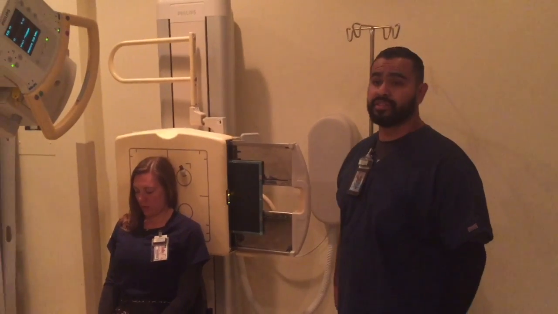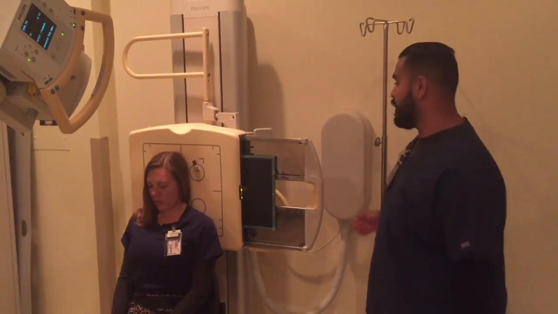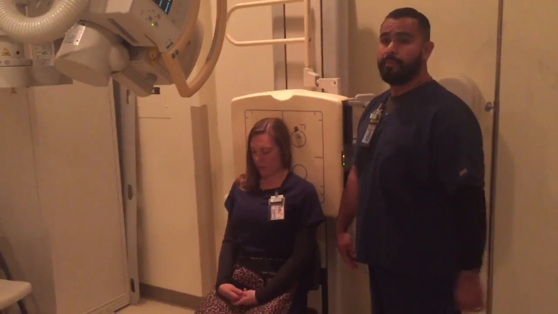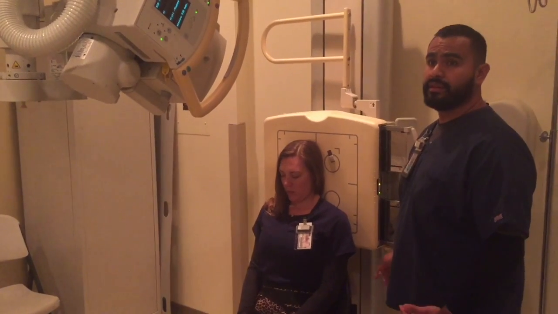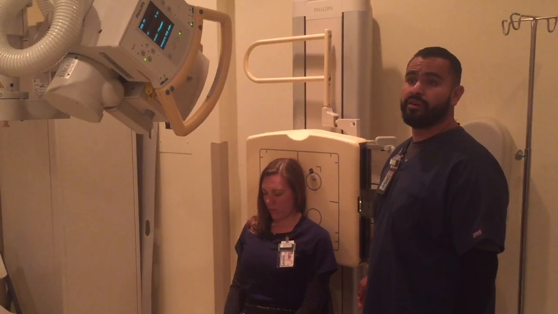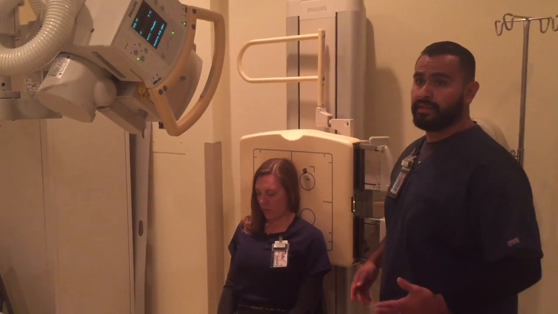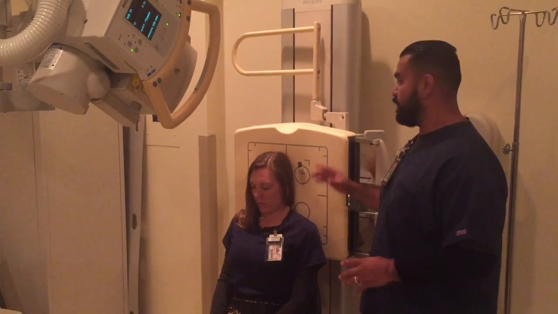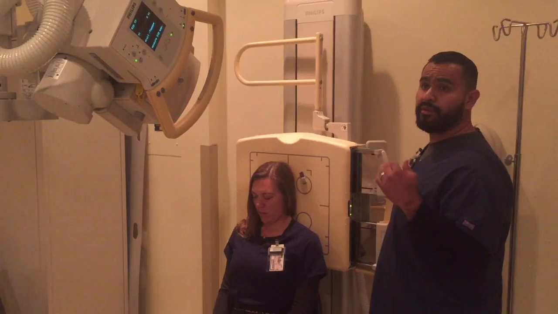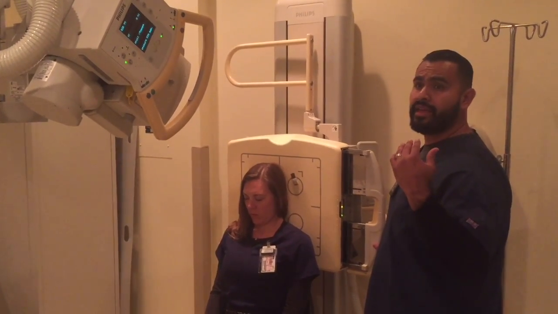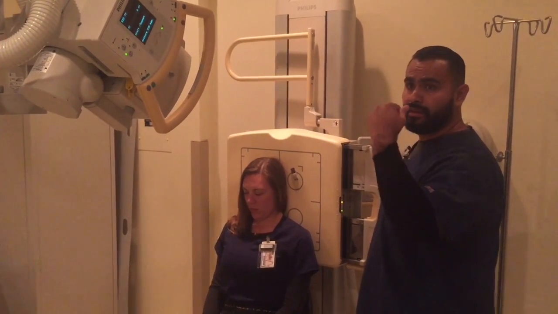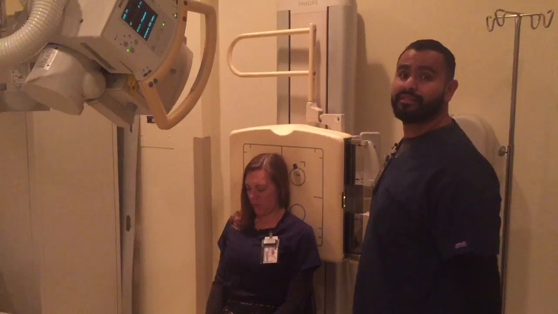Alright, for my next image, I'm going to do an AP axial Towne. And for my AP axial Towne, I'm going to position my patient. And when positioning my patient, I'm making sure that the MSP is perpendicular to the IR. Also, the OML is perpendicular to the IR. And also that there's going to be lead above her head. So this, like I said, the central ray will be about 30 degrees caudad, and it's gonna angle about 2.5 inches above the glabella.